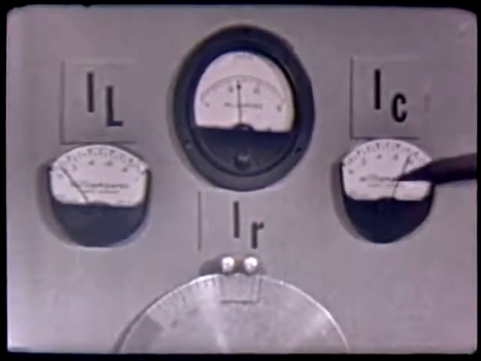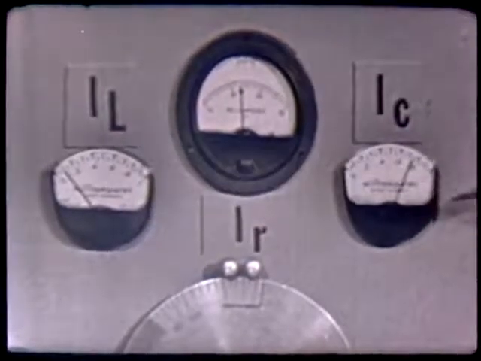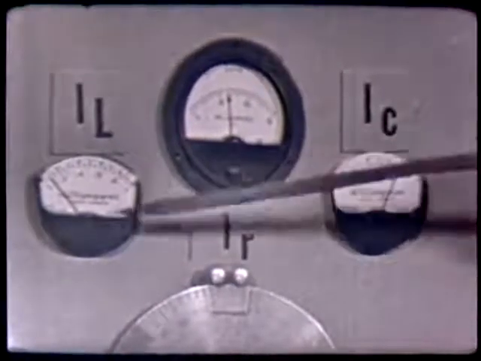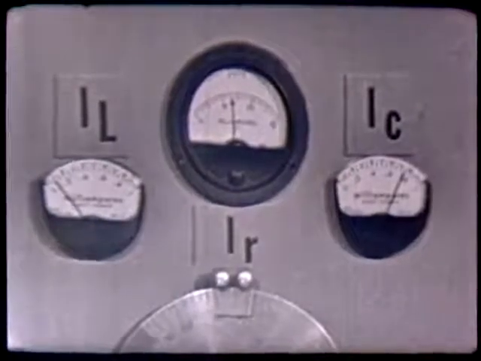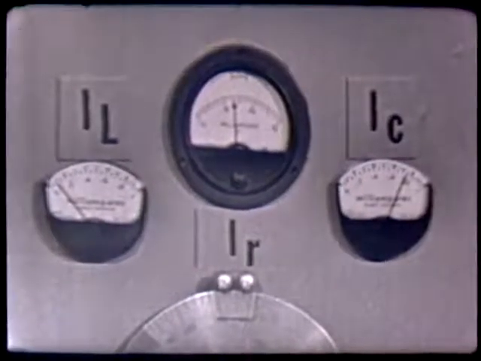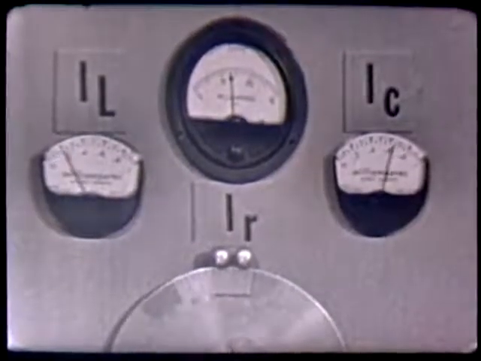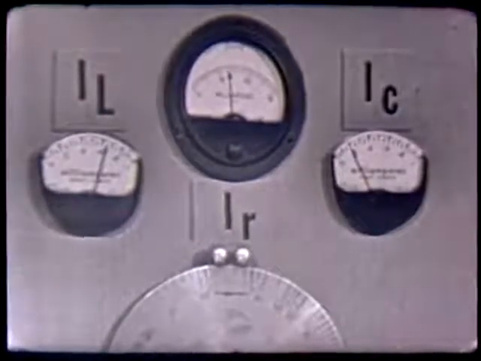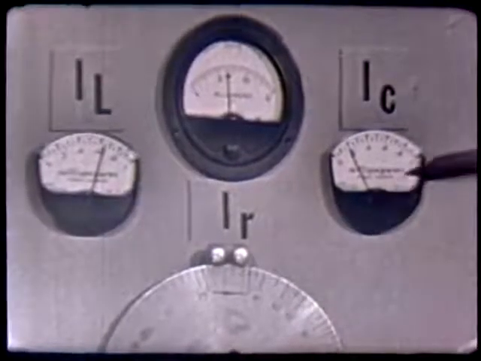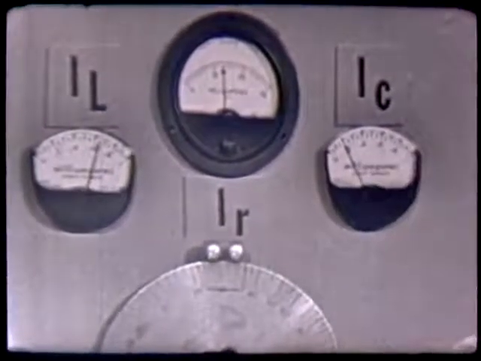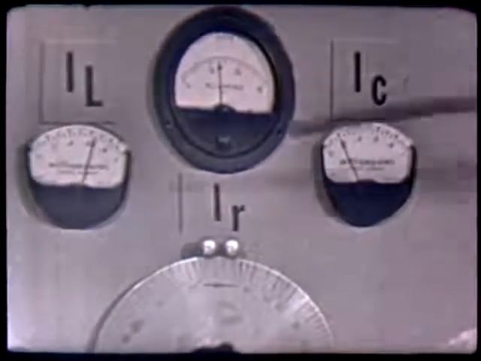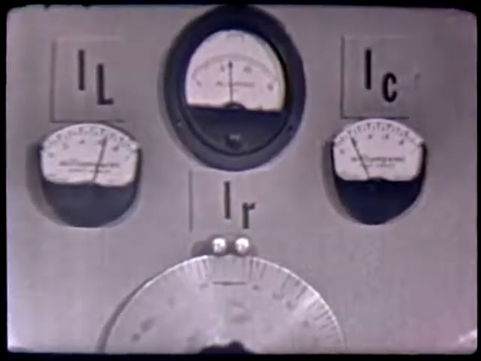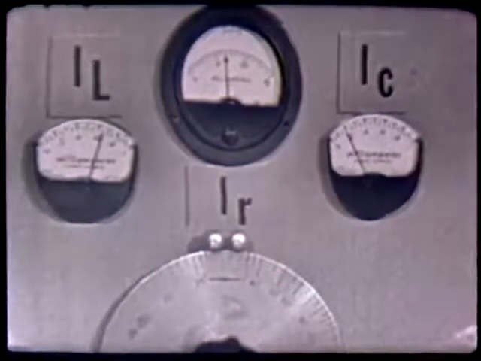Well, now I want you to observe these meters closely. I'm not so much interested in determining the actual value indicated on the meter as I am for you to watch the action between the meters. Now observe IC and IL and IR as I decrease the frequency applied to the circuit. Note, as I decrease the frequency, IC decreased, IL increased, but what happened to IR? The value of IR remained exactly the same. It did not change. We determined that previously, that it wasn't going to change.